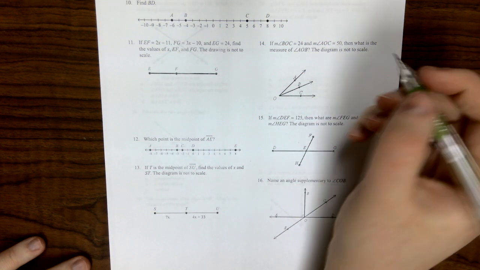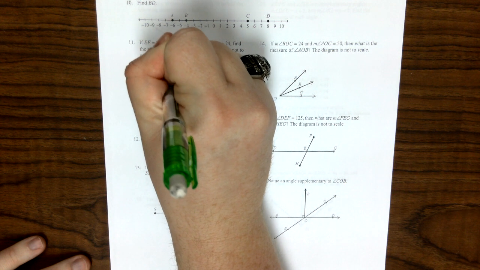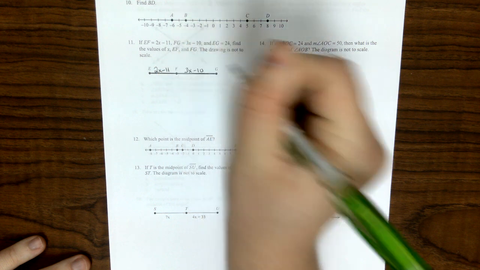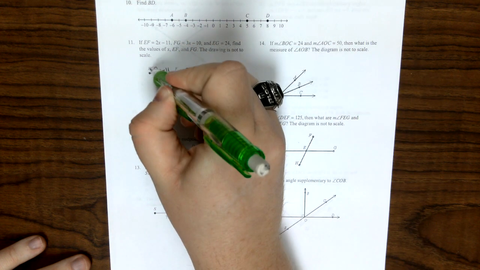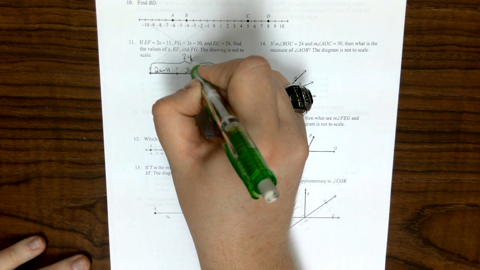All right, number 11. If EF is 2x minus 11 and FG is 3x minus 10, EG is the whole thing. Find the values of X, EF, and FG.